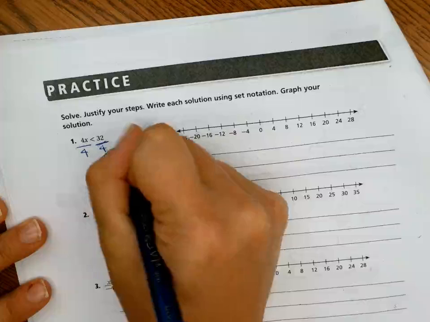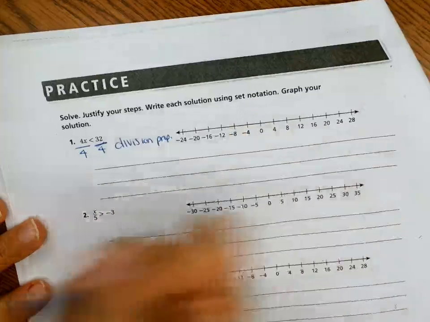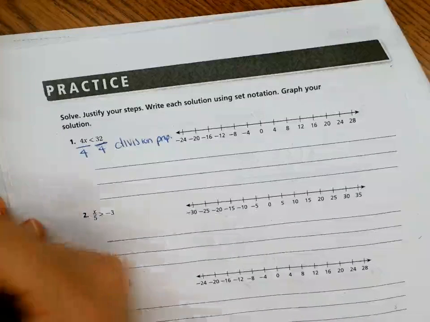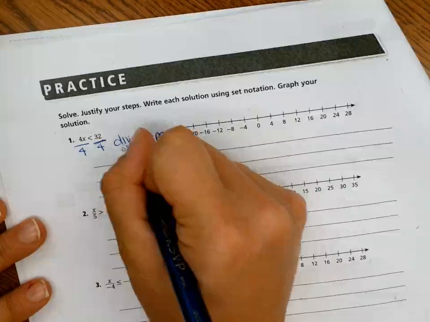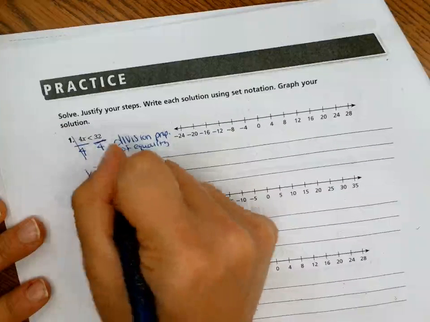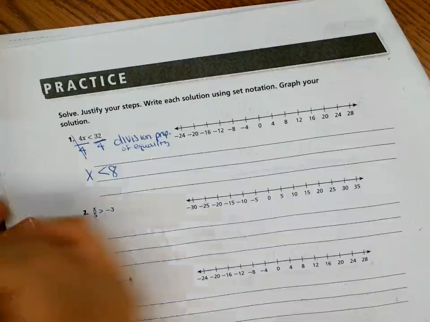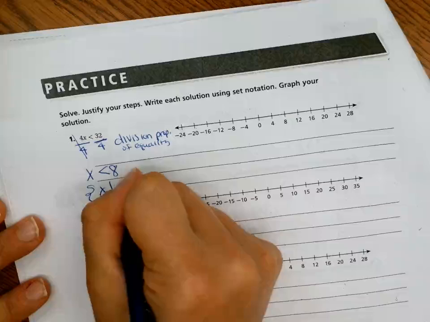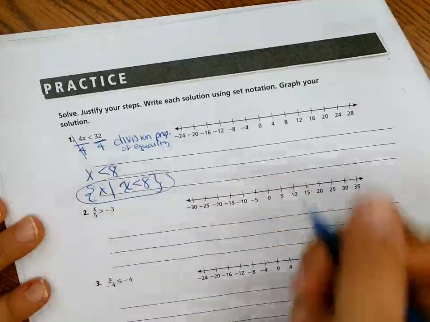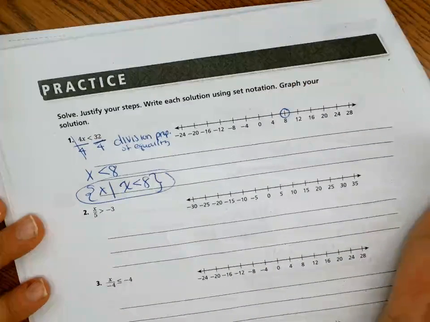So that would be the division property of equality. And using my arrow trick.